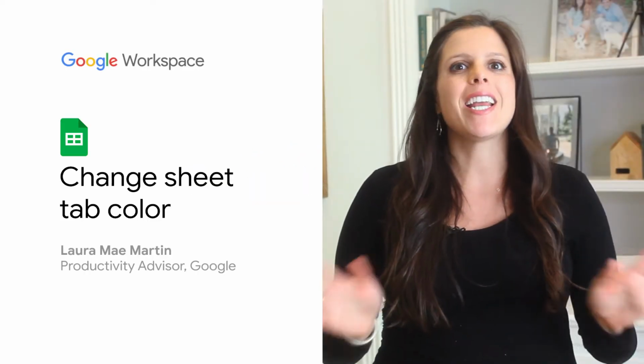Do you love color coding everything? Are you already using colors in your Gmail folders, calendar events, Keep Notes, and Drive folders? Do you have a Google Sheet with a ton of tabs and need a way to indicate what tabs go together or what tabs you want people to look at? Change your Sheet's tab color in one easy step.